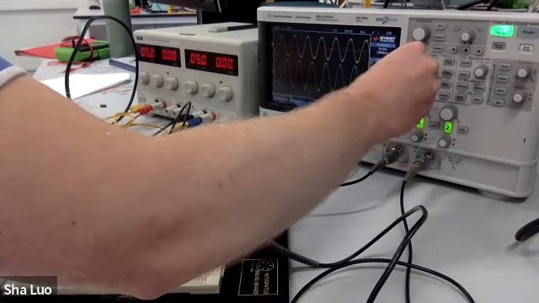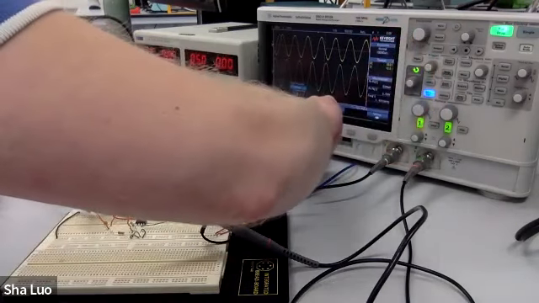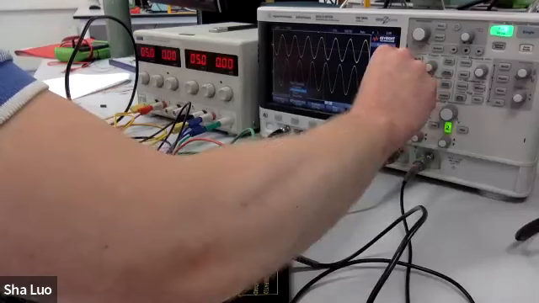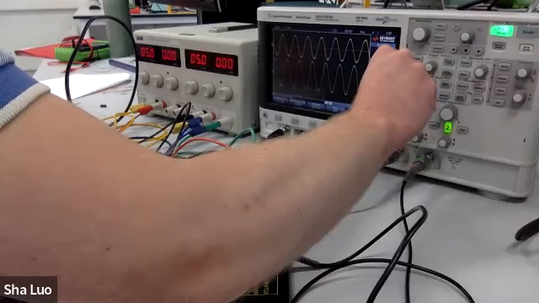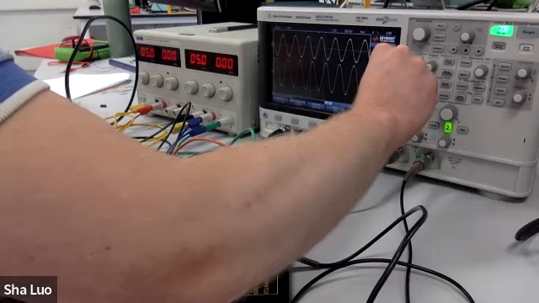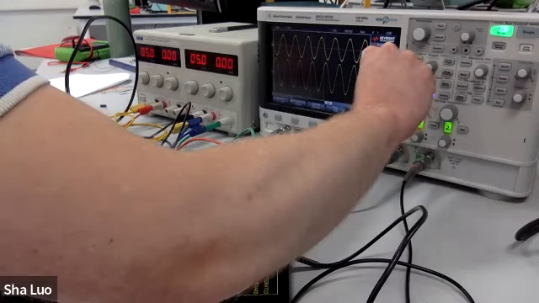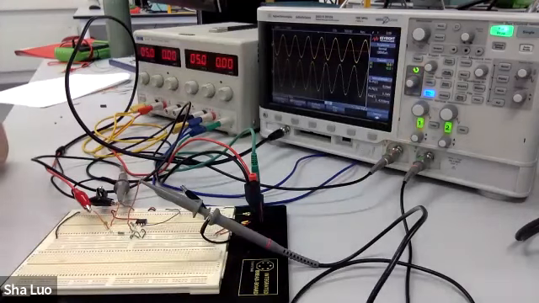So this does really matter. Okay, so now we have our cutoff frequency at 1.42 kilohertz, with the 10 nanofarad capacitor.